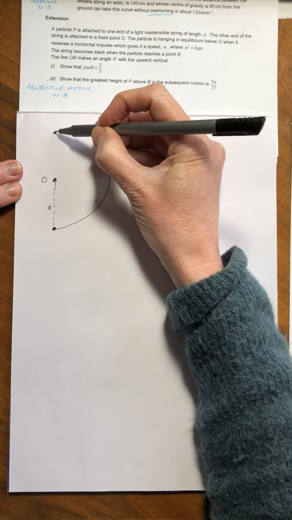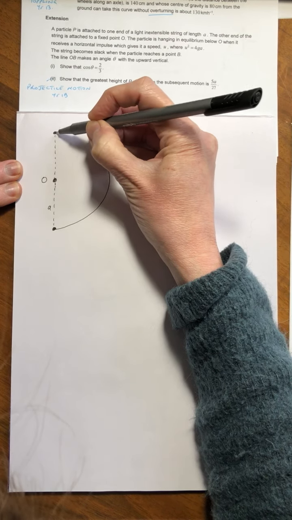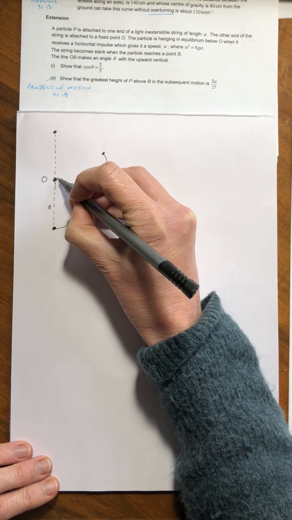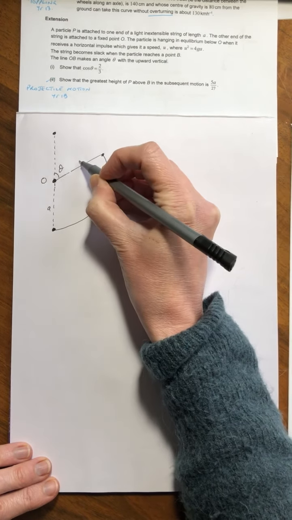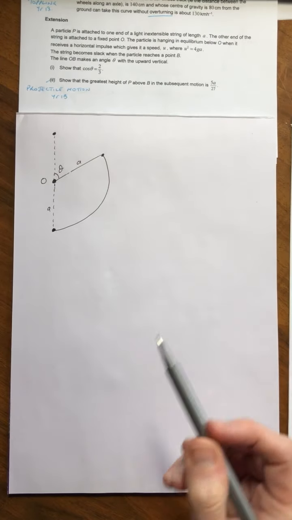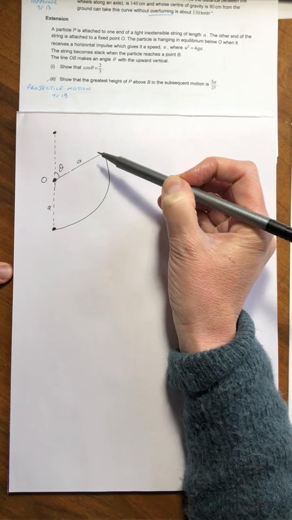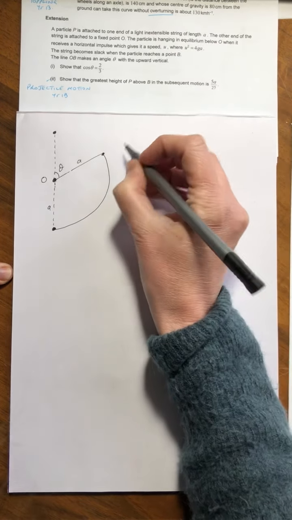We've got a downward vertical angle. So if I just carry on that up there, say this is the point at which it occurs, we've got the downwards vertical angle being this here. So there is our theta. This is also A. At this point, this is where it becomes slack. I'm going to call that point B.